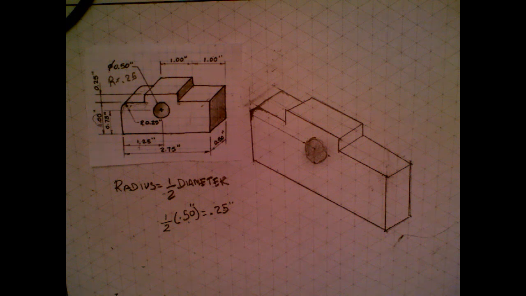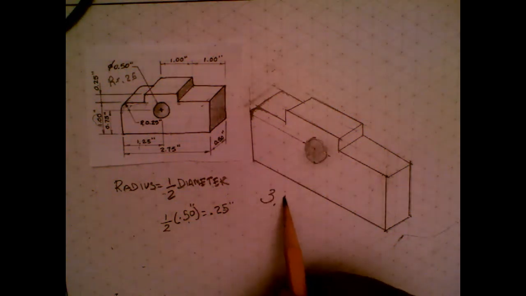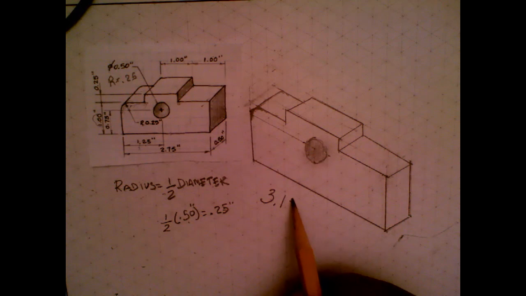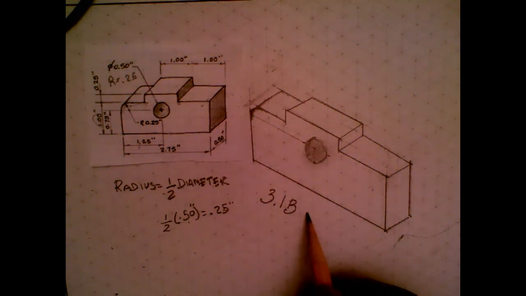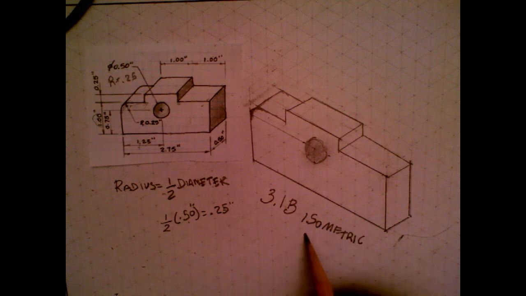You should stop the video during the process and make sure that you're doing exactly what I'm doing. My challenge to you is to try to do it without the video. And so yeah, this is 3.1b isometric view.